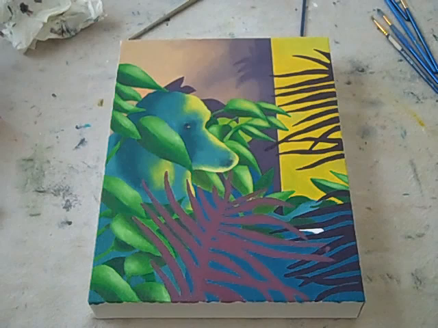So I finished the shape in front, the palm fronds, and I'm really liking the color interactions a lot. Although, spatially to me, it's a little bit confusing, I think.